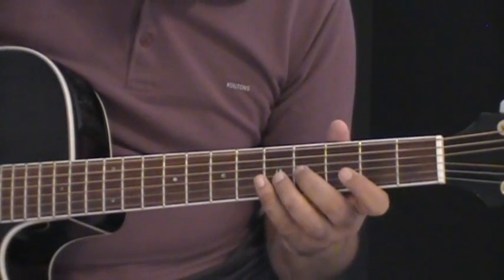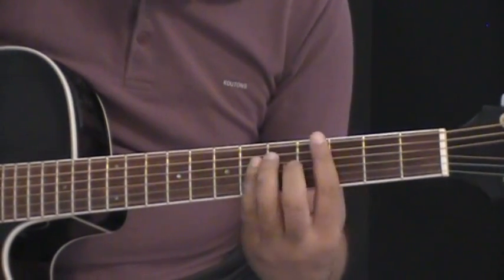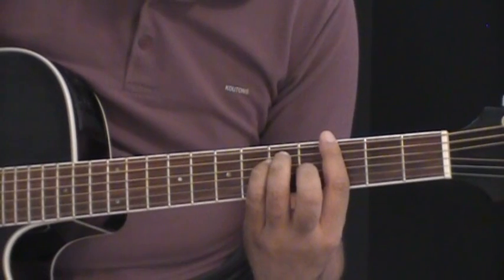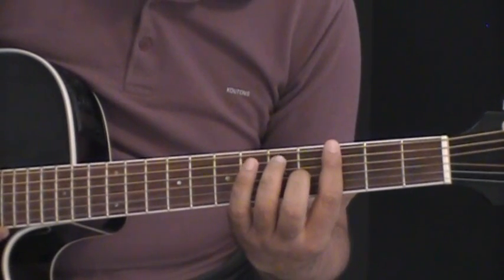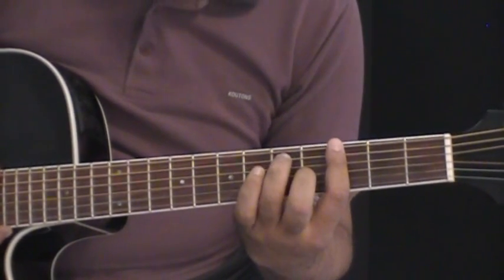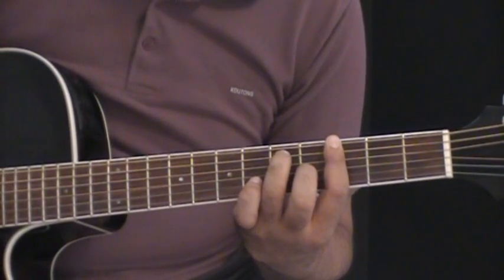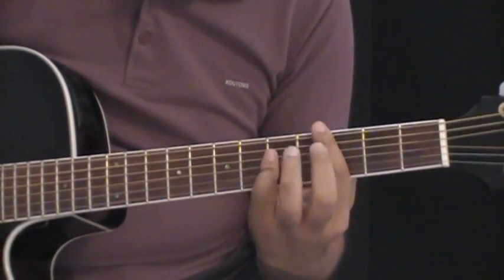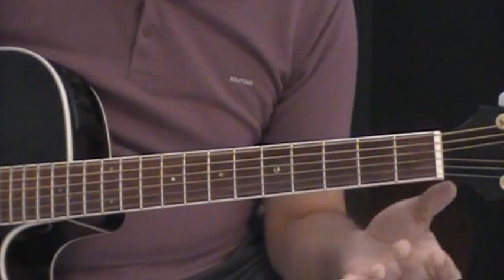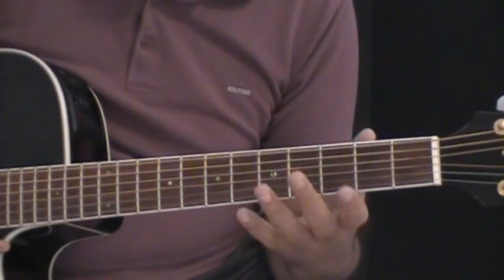So typically when you have the note B, which is the 7th note of the scale, you would play G major, or if you want to make it sound a little more funky, you would play G7. And then back to C, where you play the chord C major. So these are all notes within the scale, right?